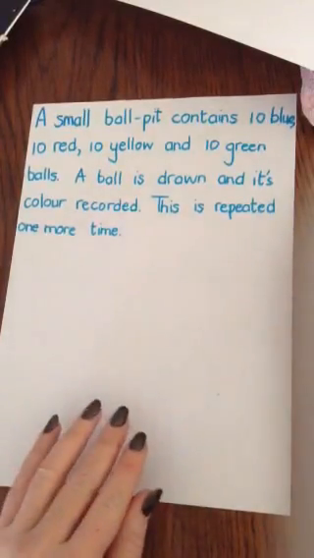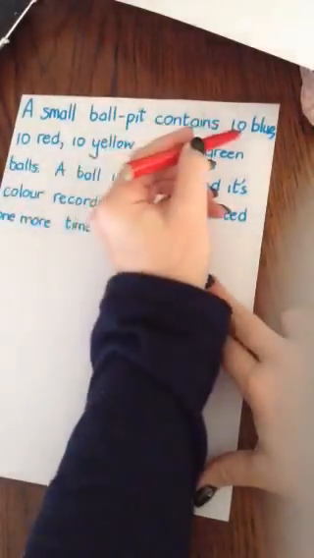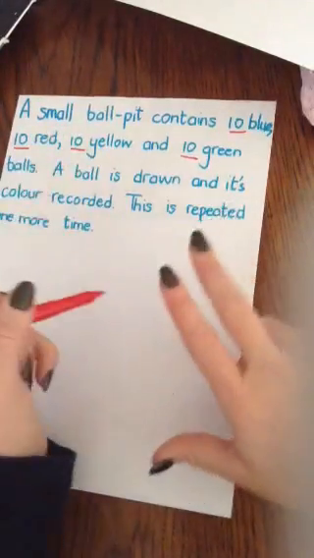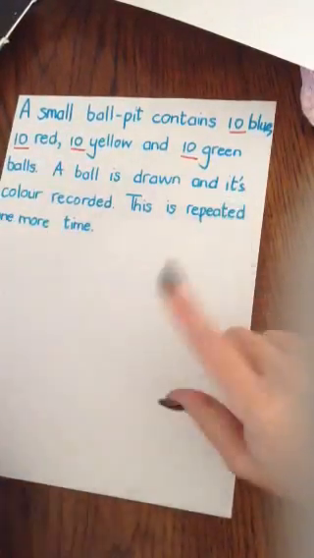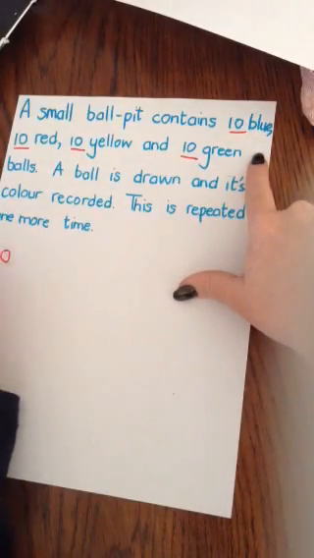So what we're going to do here, let's get a text down. First of all, how many balls have we got altogether? Well, we've got 10 blue, 10 red, 10 yellow, and 10 green, so that's 40. So if we say blue, we've got 10 out of the whole, which is 40.